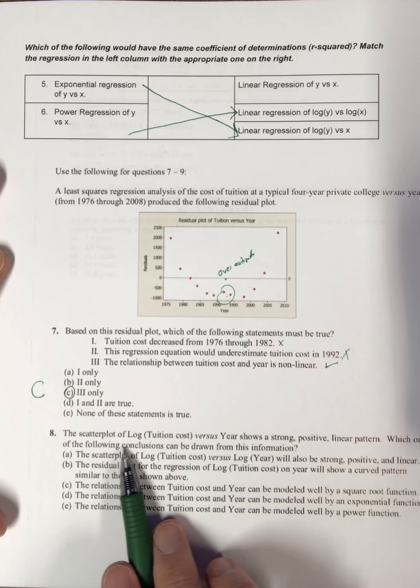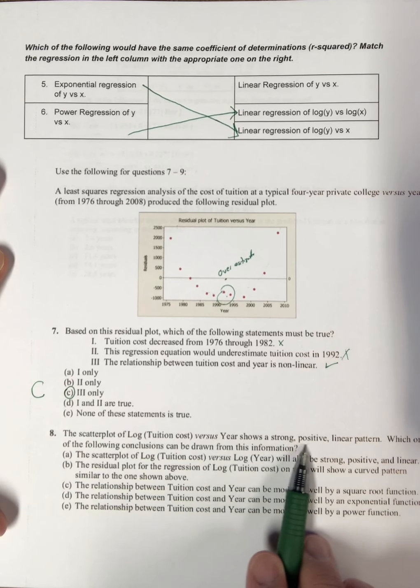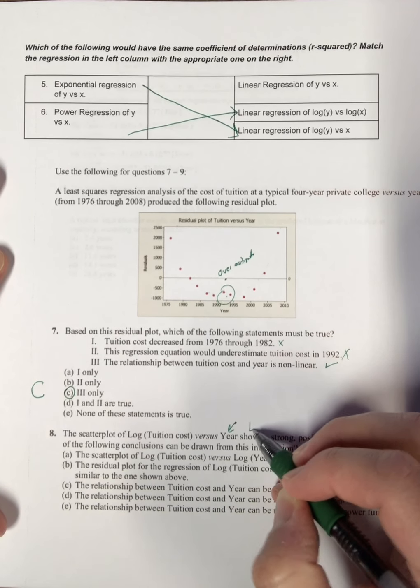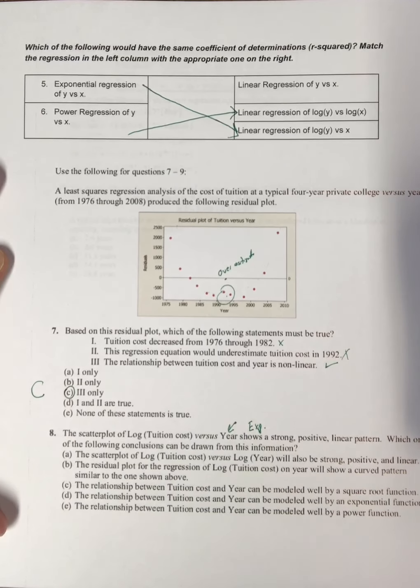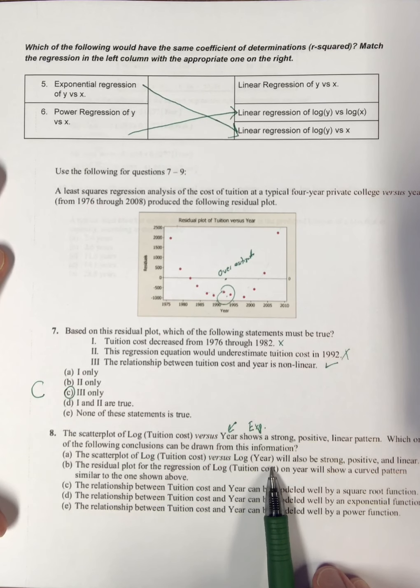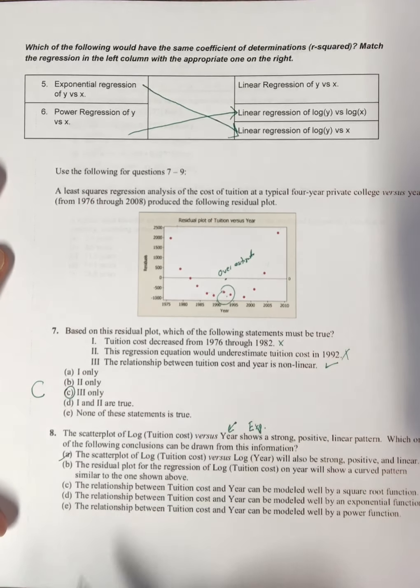Number 8, the scatter plot of log tuition versus year shows a strong positive linear pattern. Notice there's no log on year there. That tells me that this is an exponential regression they're running here. Which one of the following conclusions can be drawn? The scatter plot of log versus log will be strong positive. We don't know that for sure. It could be, but we don't know.